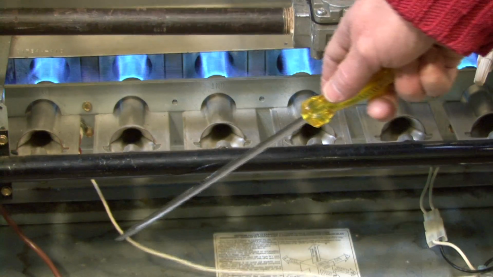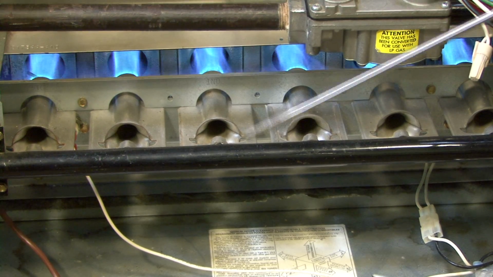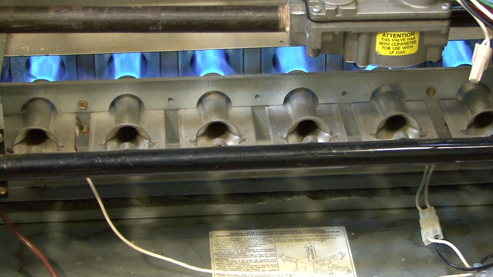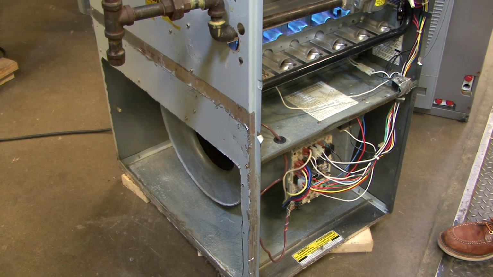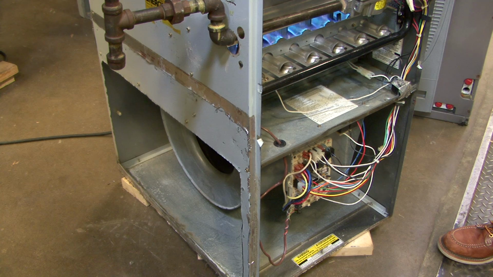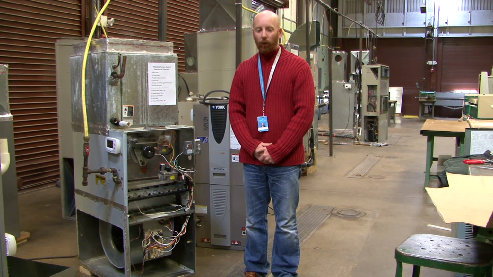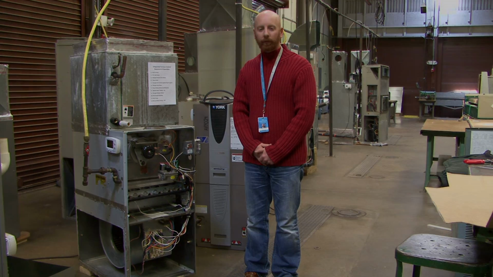As soon as we prove that flame, it's going to go into our blower delay timing. So we now have a time delay somewhere between 30 seconds and a minute before our indoor blower comes on. So now our indoor blower motor is energized, and now it's blowing our hot air through our house via our duct system. And that is the sequence of operation for an integrated furnace control on a gas furnace.